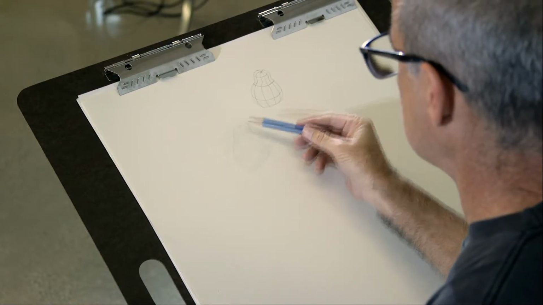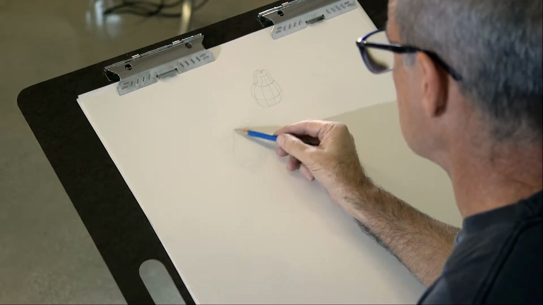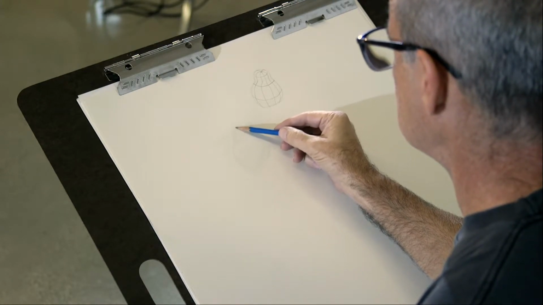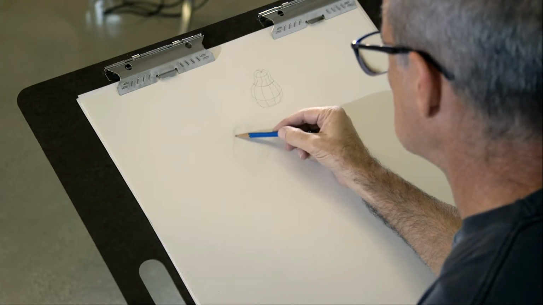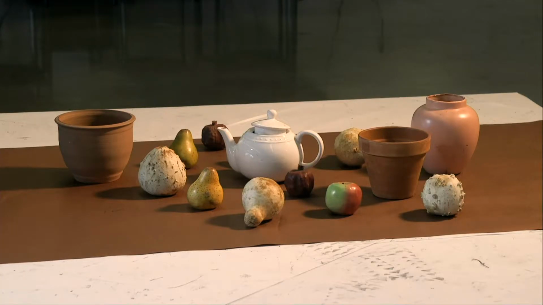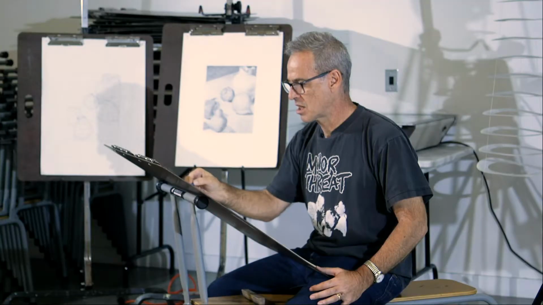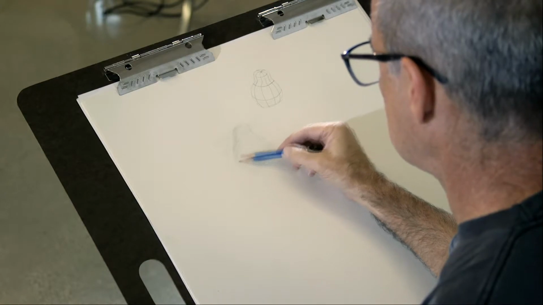Now I'm going to be looking at the actual form shadow on the pear. And I'm going to just change direction now. And I'm starting to get the shadow side now of the pear. So this is going to start light and get darker as it progresses. I'm doing a little bit of form following now as I'm crossing over, but we'll do more of that in a second.